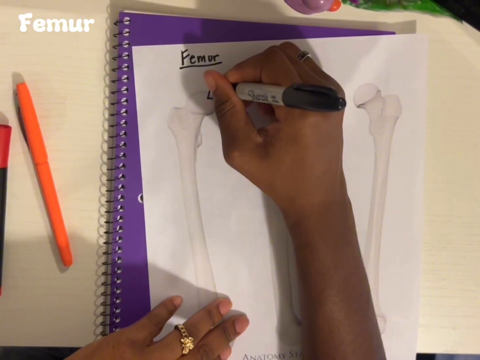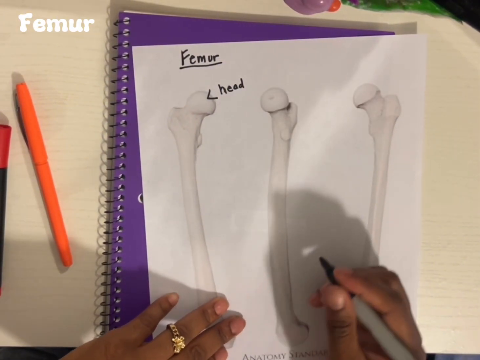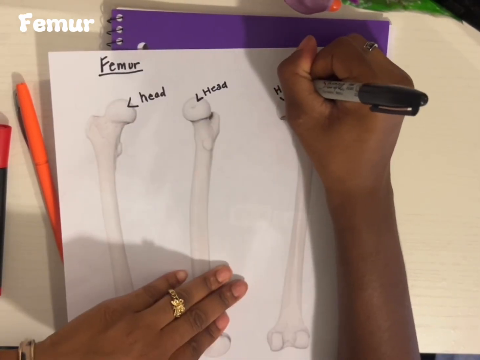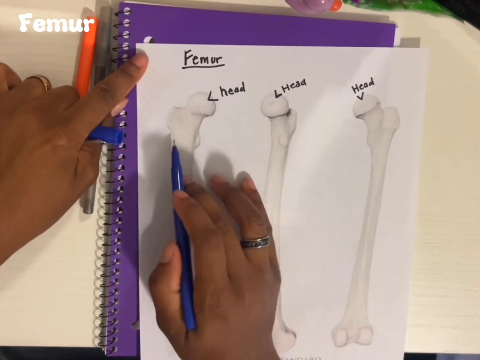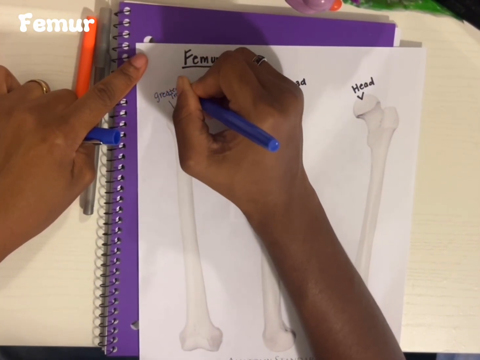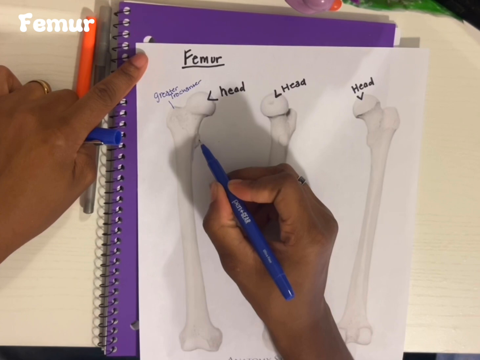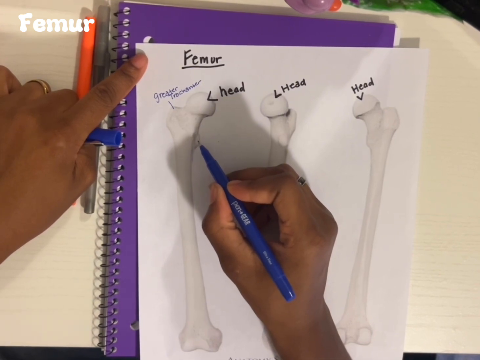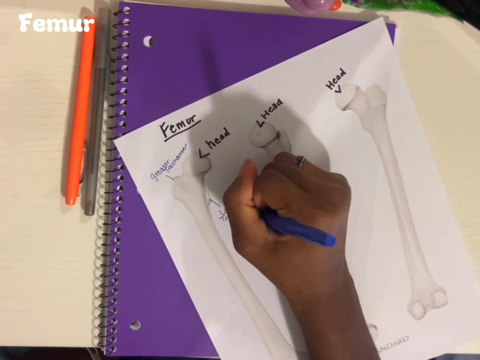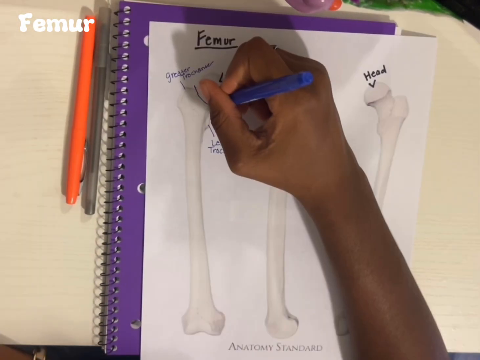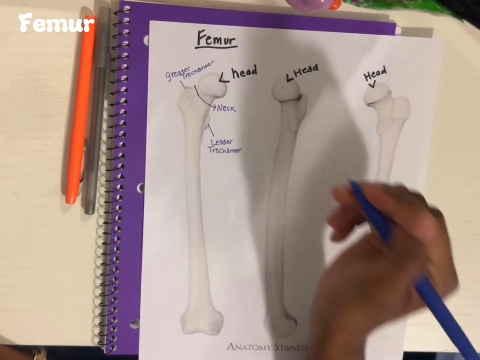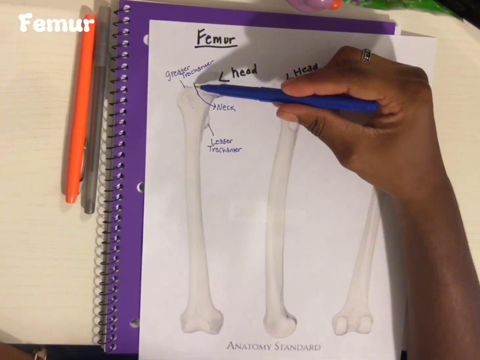Right here is going to be the head. So on all these structures right here, on this anterior view, it's going to be the greater trochanter, and back here, it's going to be the lesser trochanter. It's going to be your neck. This right here.